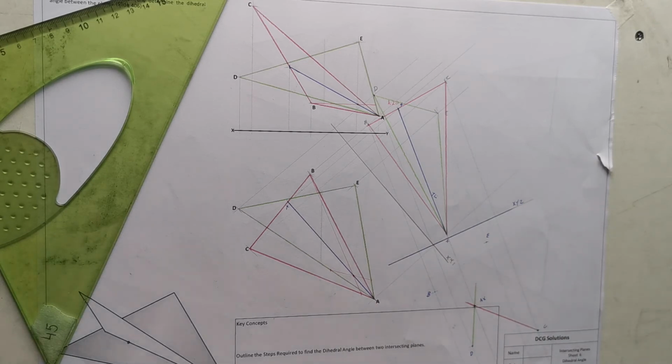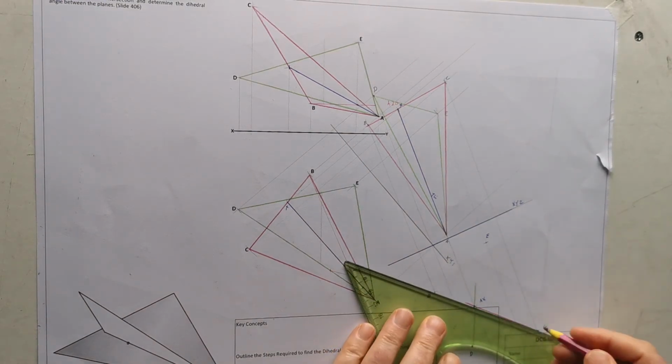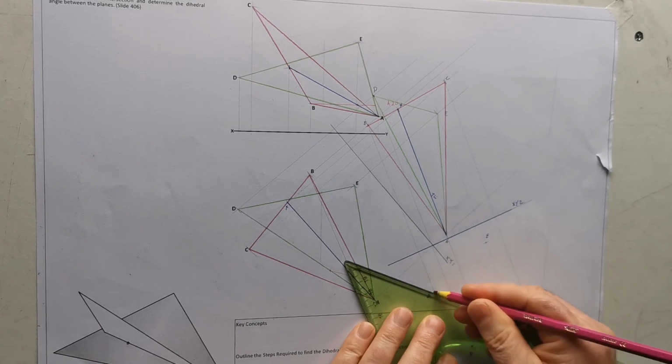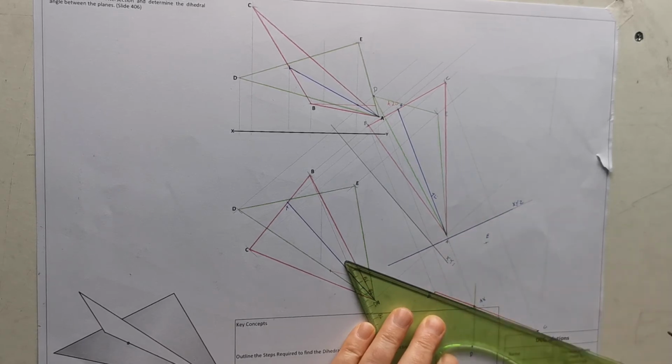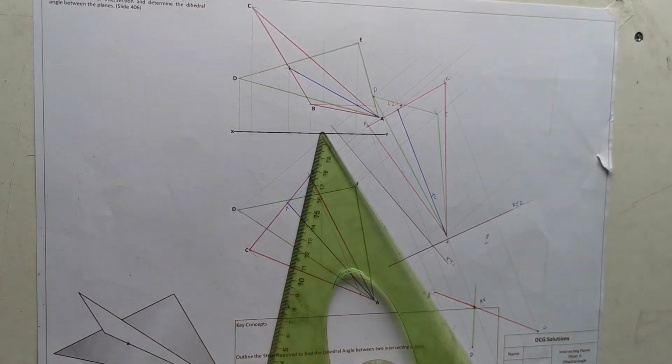As you can see from this there now, so that's just an extension of that, confirming that that is correct.